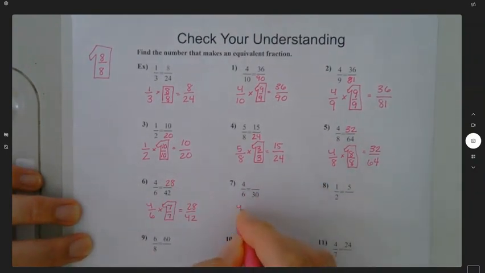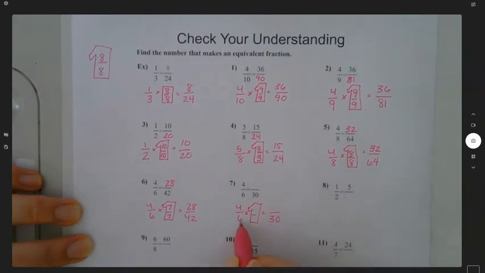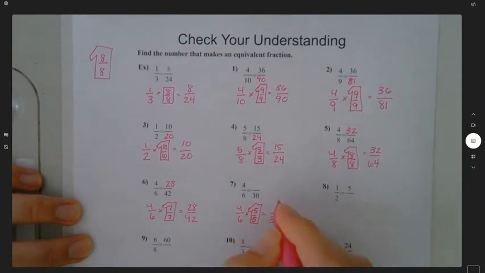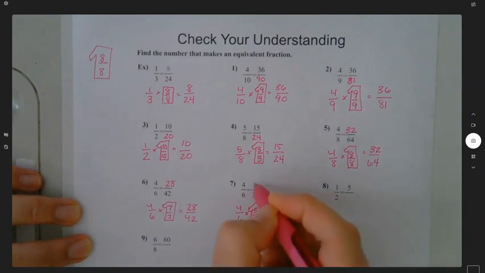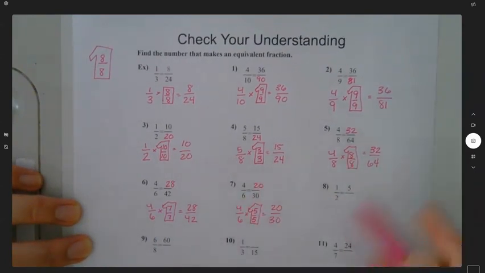Number 7, 4/6. We are going up, so we're multiplying. And so I'll ask myself, what times 6 equals 30? 5 times 6 equals 30, and since we multiplied the bottom by 5, we also have to multiply the top by 5. So 20/30 is equivalent to 4/6.